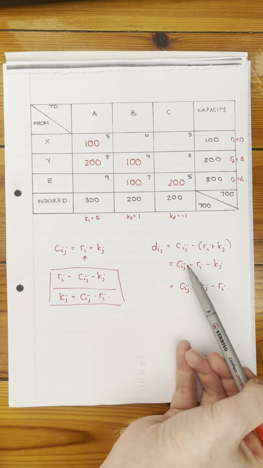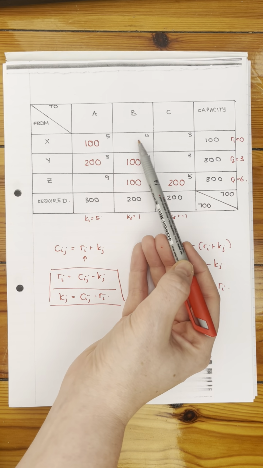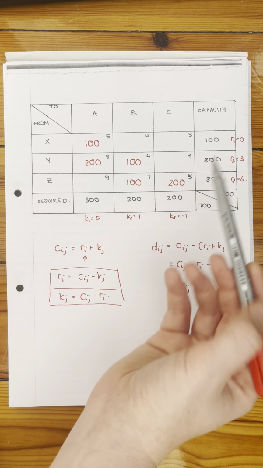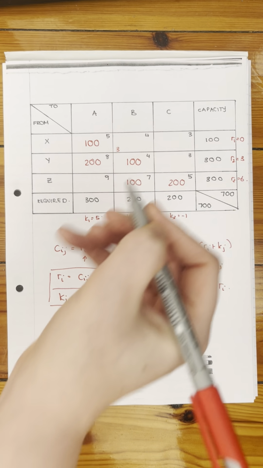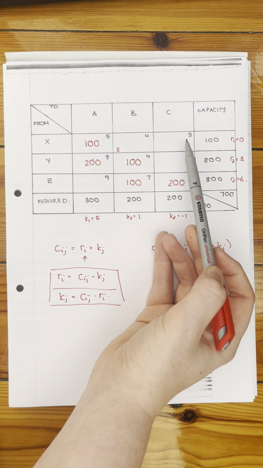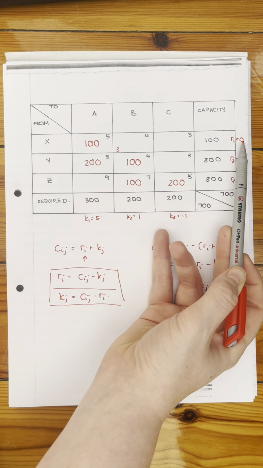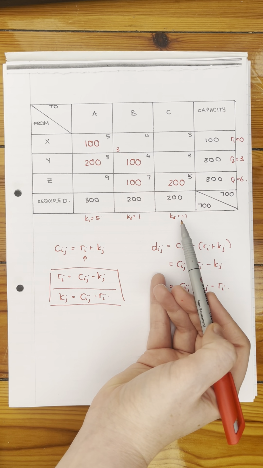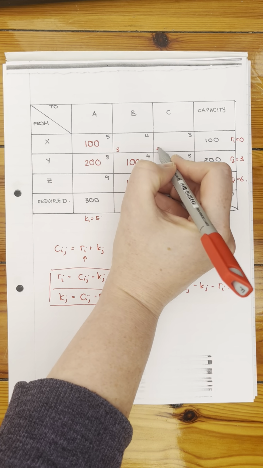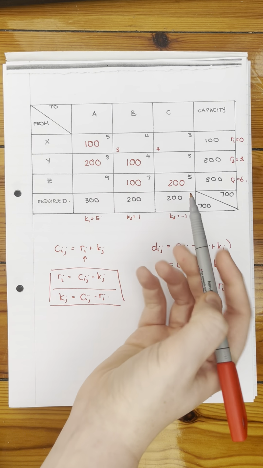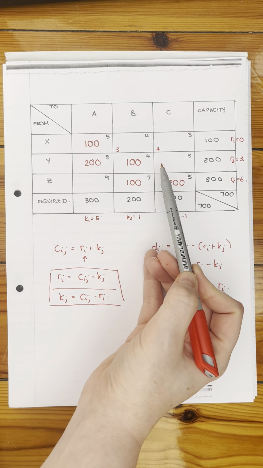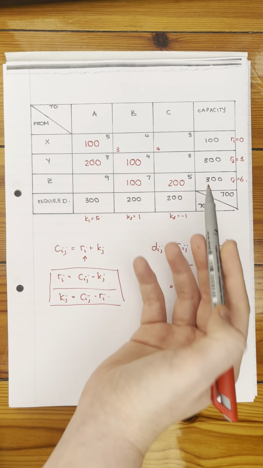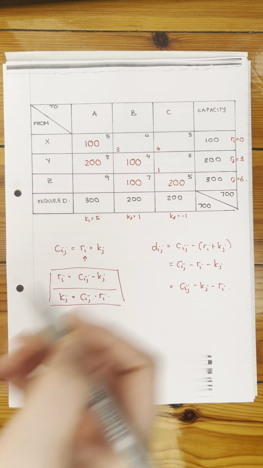So we have the cost minus the row minus the column. We have the cost, which is 4, minus the row, which is 0, minus the column, which is 1, so that's going to give us 3. Then we do it for the next one. So we have 3 minus 0, that gives us 3, and then minus 1, that gives us 4. And we move on to the next empty cell, sorry. So we have 3 minus 3, that gives us 0, minus 1, and that gives us 1.